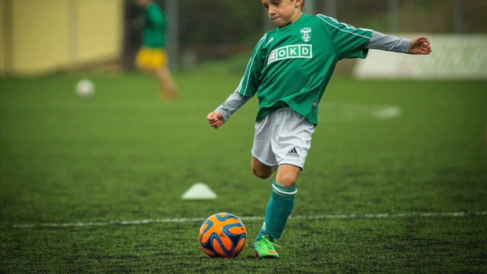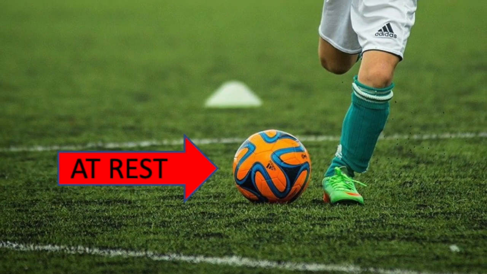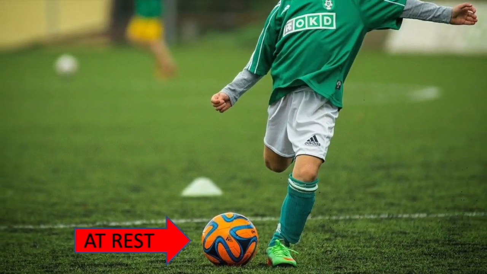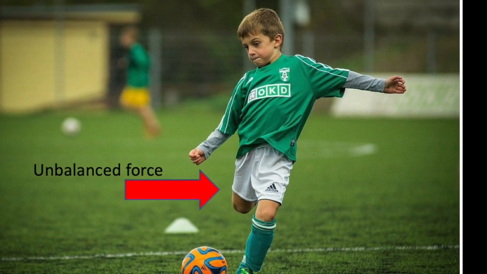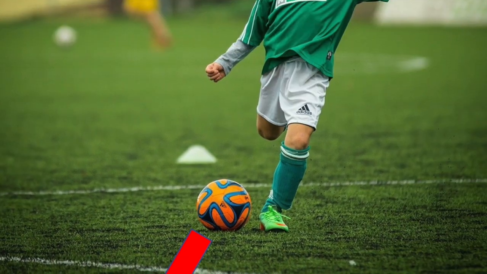An example of this could be a boy that is about to kick a soccer ball. The ball is at rest, and it'll stay at rest until the foot of the soccer player actually kicks the ball.